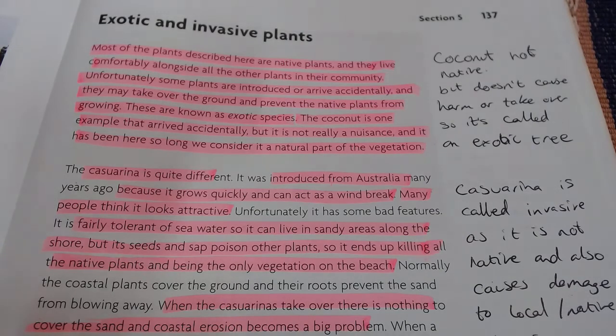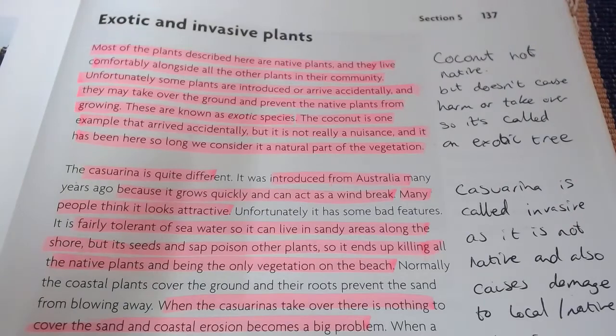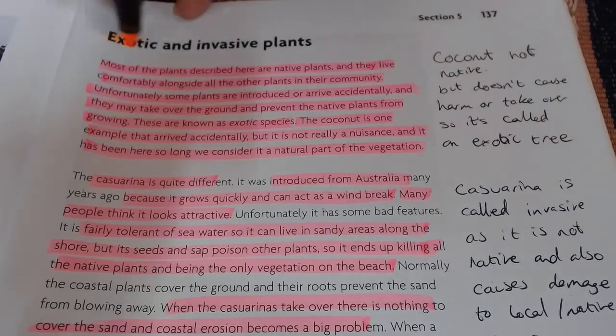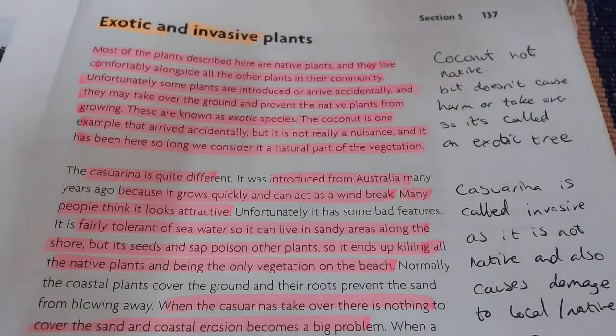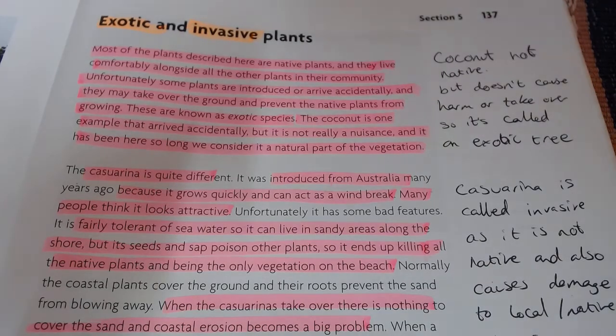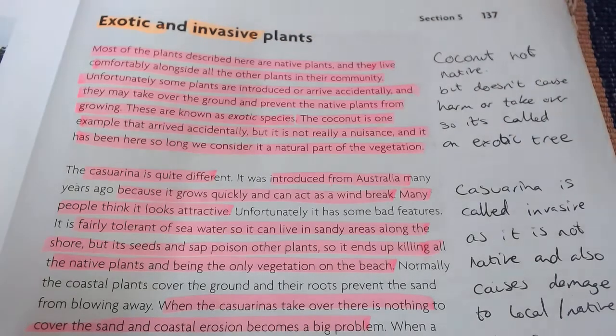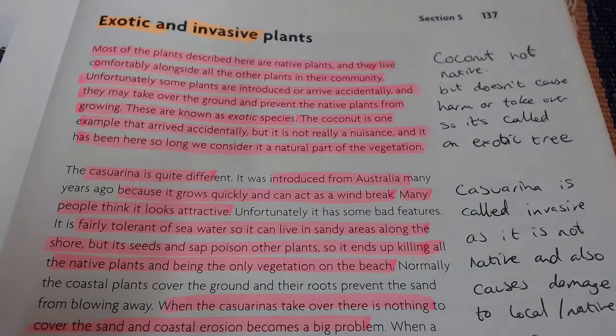So now to our exotic and invasive species. There's a very clear difference between exotic and invasive. Now, most of the plants described here are native plants. What we've looked at have been mainly native, and they live comfortably alongside all other plants in their community. So native plants in a place bring no threat. They'll all just get along. They'll live together. They'll reproduce. They'll do whatever, and there'll be no problems.